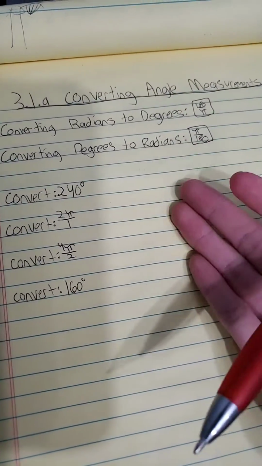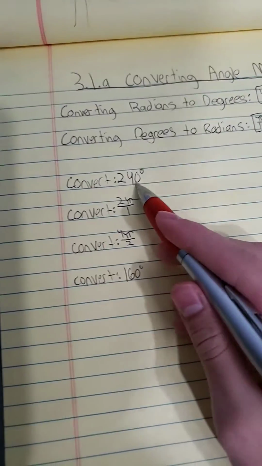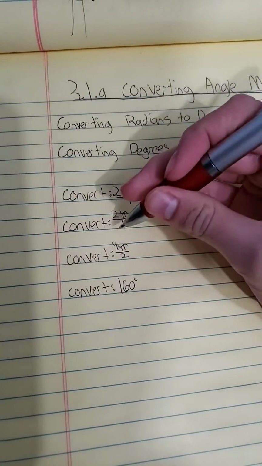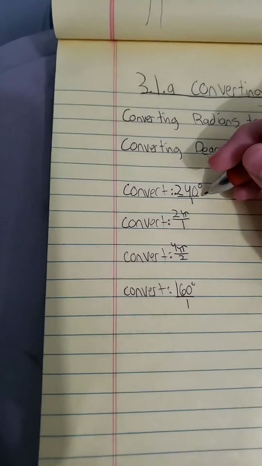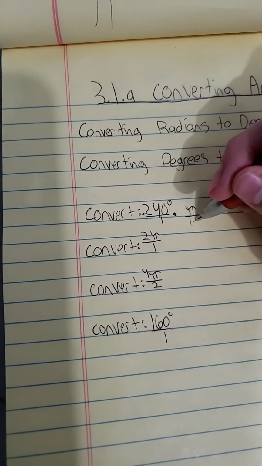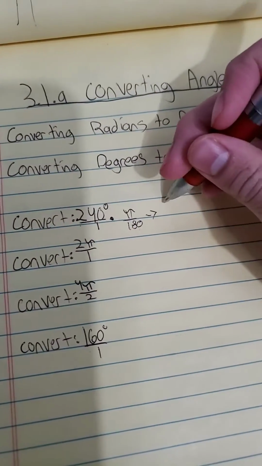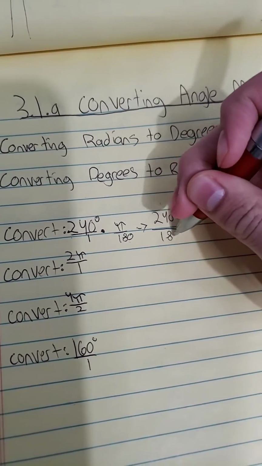Next up, let's get right into the examples. There's not much to teach here except to use these formulas for each thing. So let's say 240. To make things easier, put things over 1. It makes multiplying a lot easier. So we're going to use this one, pi over 180.